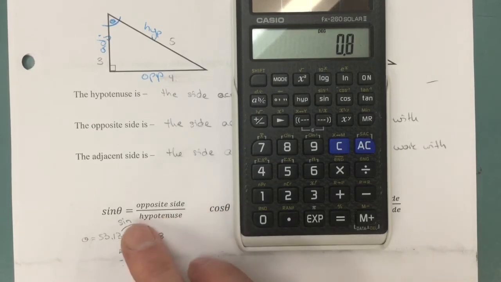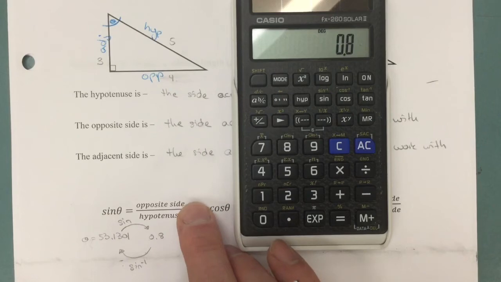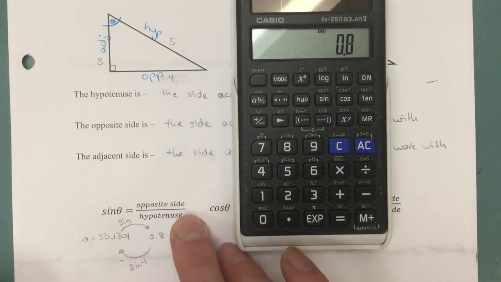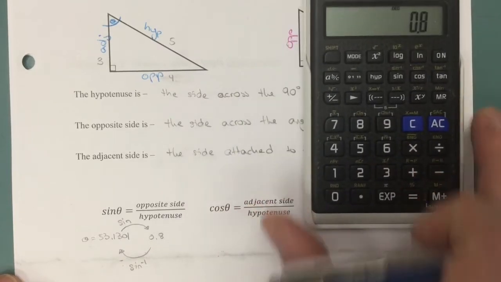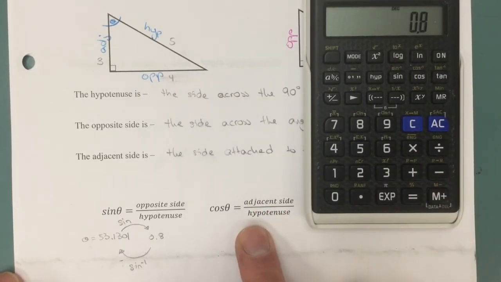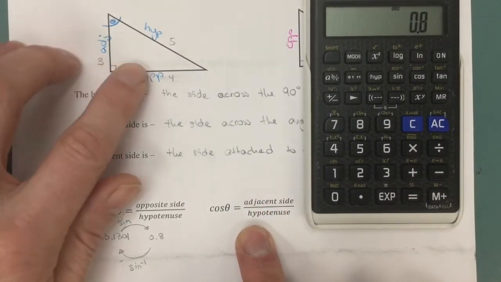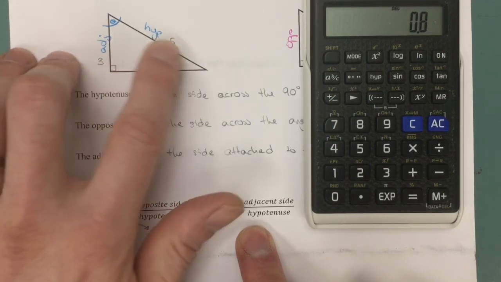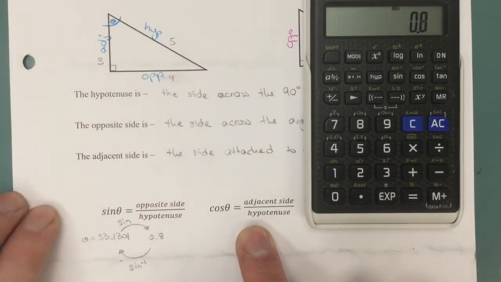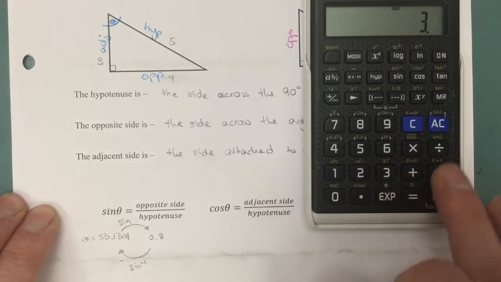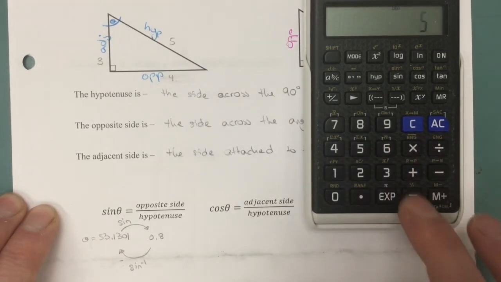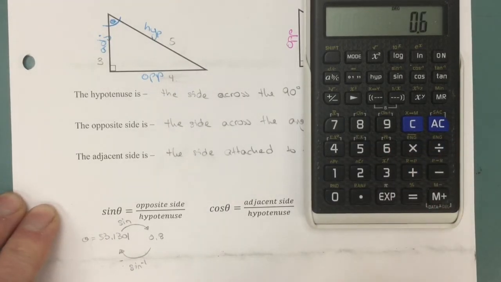Now, this conversion tells the calculator that you have the opposite side divided by the hypotenuse. You could also use the adjacent side divided by the hypotenuse, and in our case that would be 3 divided by 5. So let's try that. That's 3 divided by 5, and that gives me 0.6.